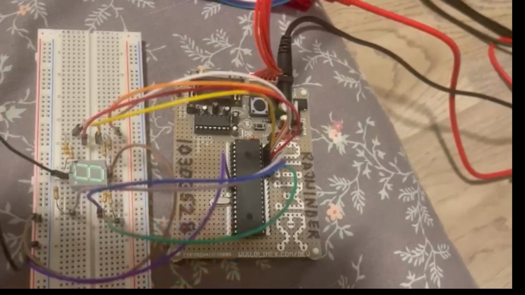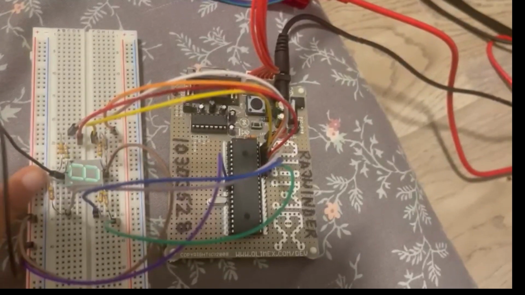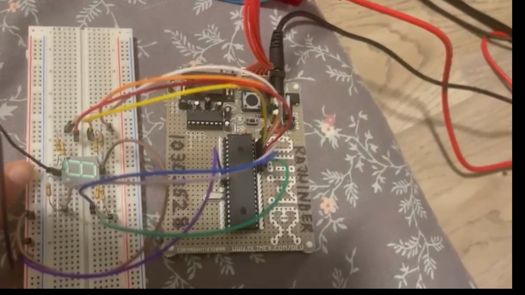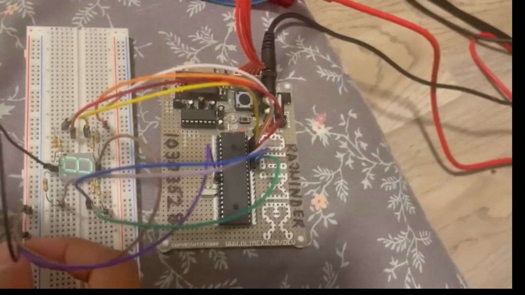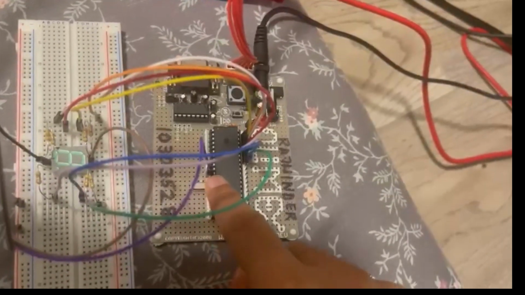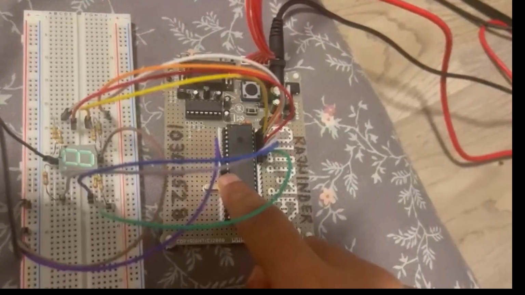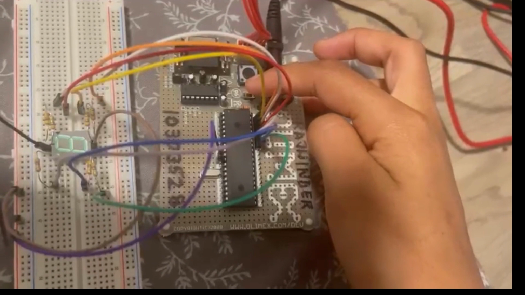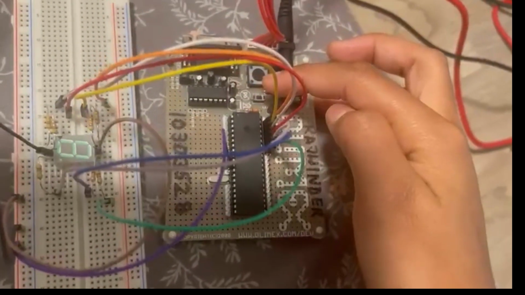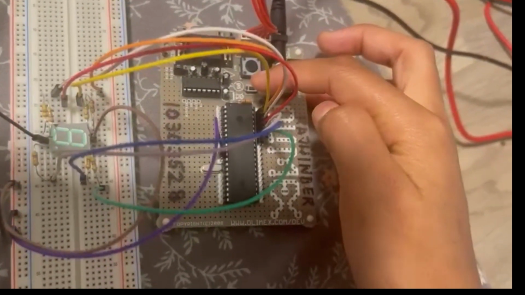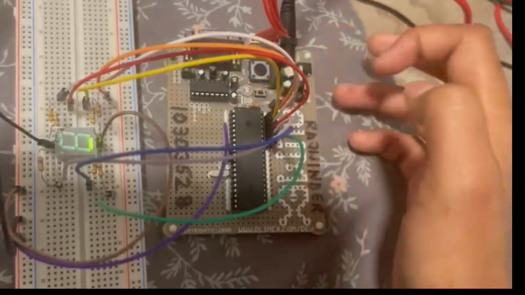And these two pins on both sides of the display are voltage pins that are connected to the 11th pin of the microchip.